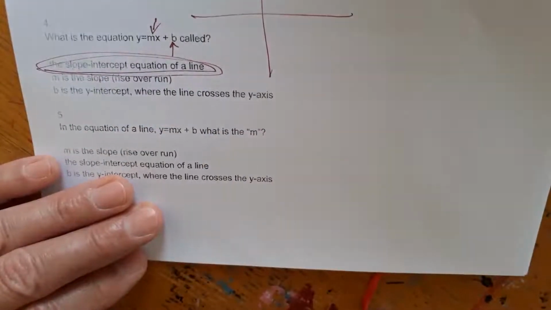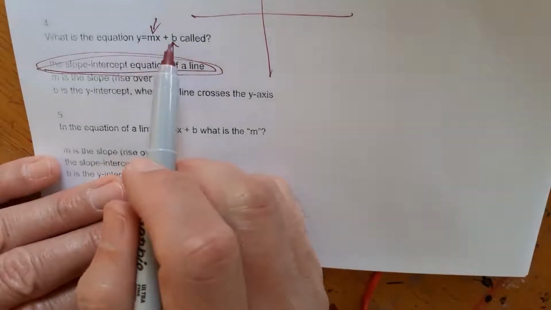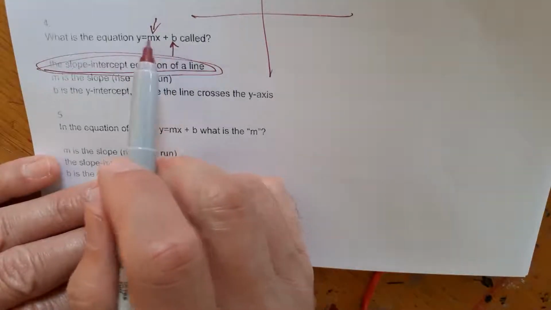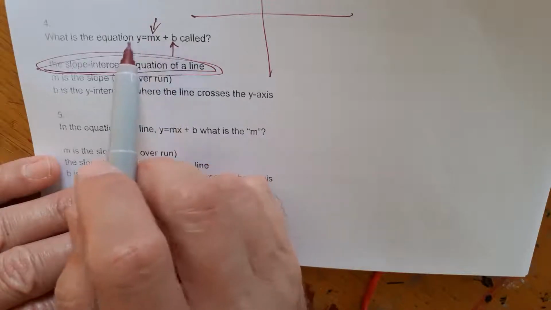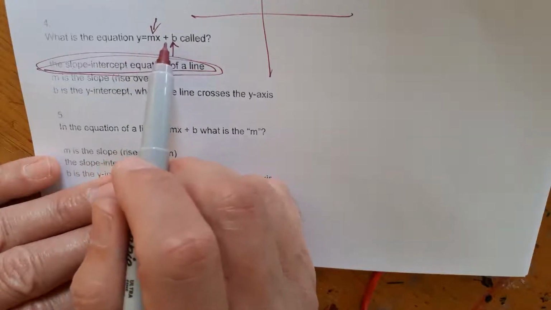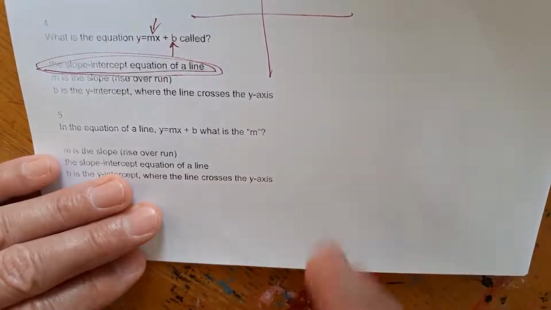When I finally realized that, and just to be perfectly honest with you, it probably wasn't until college that I realized that. But it became clear to me why this whole y equals mx plus b. I started to get it. Oh, there's a slope and an intercept. It's called the slope-intercept form of the equation of a line.